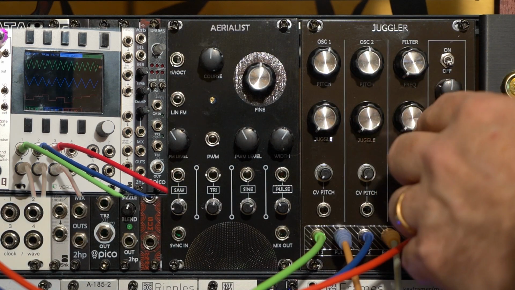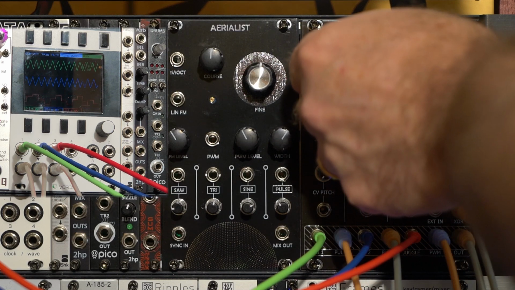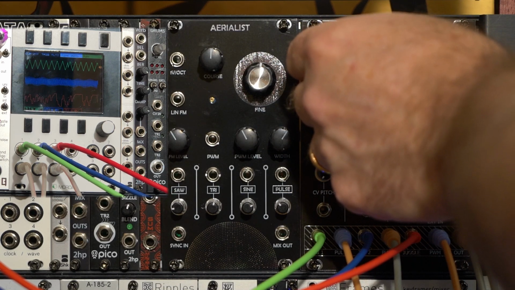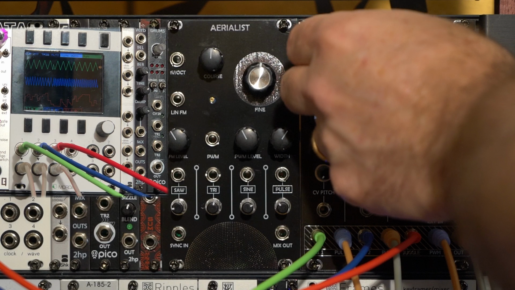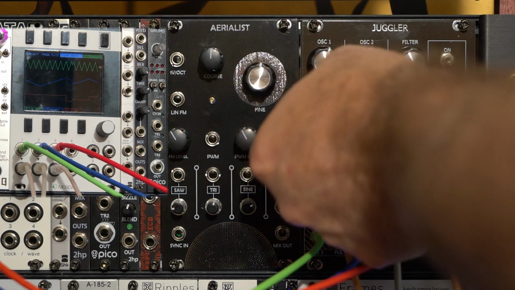Now, the frequency of the Juggler random circuit is from oscillator 2. The higher I turn oscillator 2, the higher frequency randomization goes on. Now, the randomization feeds into oscillator 1 when I turn the attenuator on the juggling circuit.